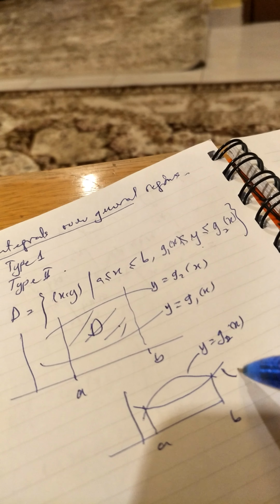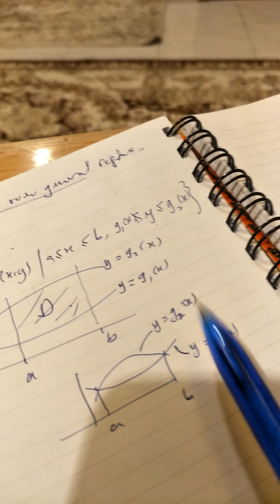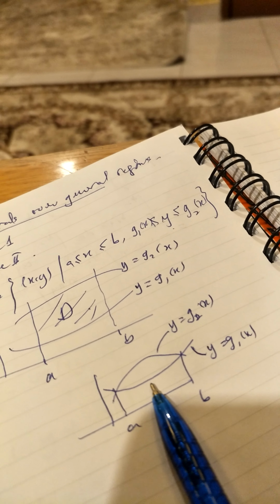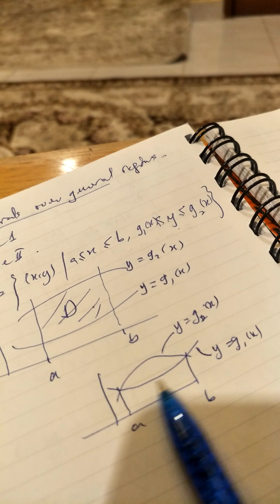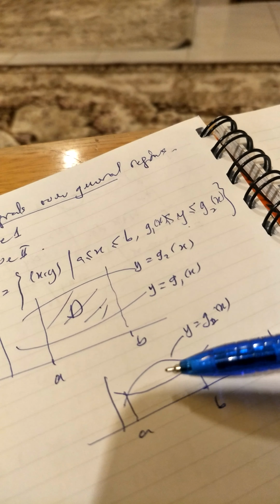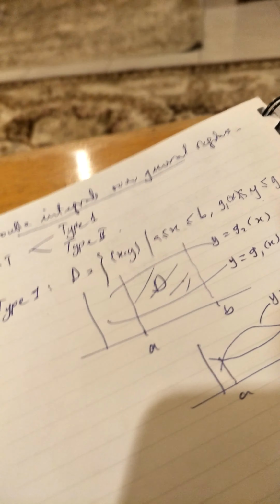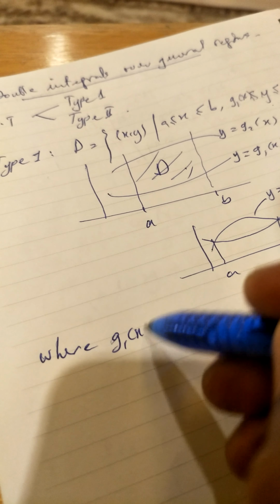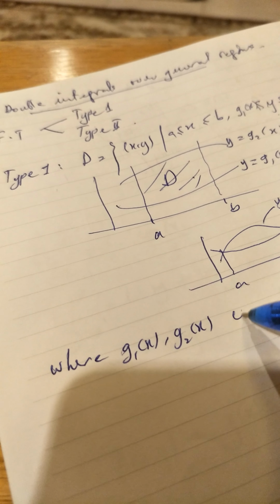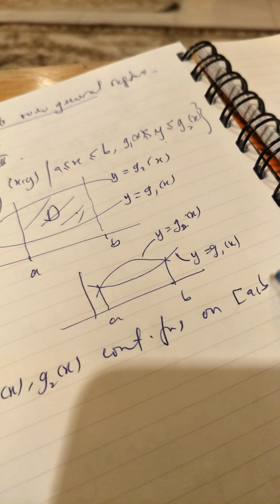To choose which one is g1 and g2, normally g1 is the smaller function, smaller with respect to the x-axis, where g1 and g2 are continuous functions on [a, b].